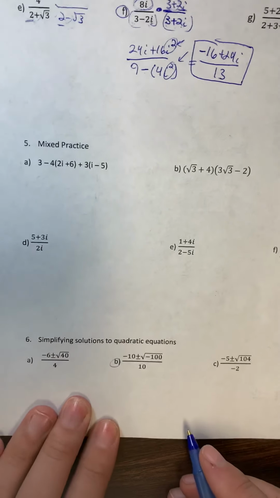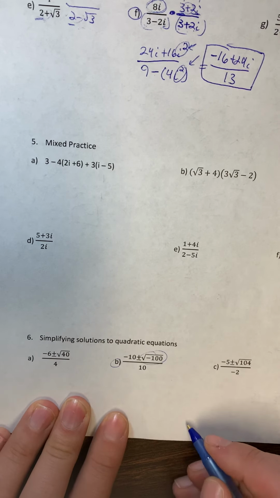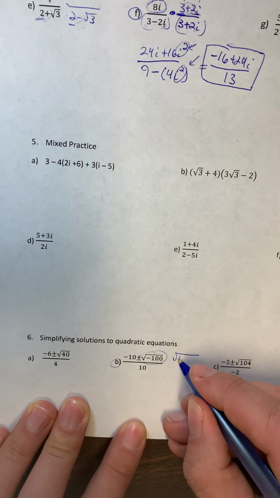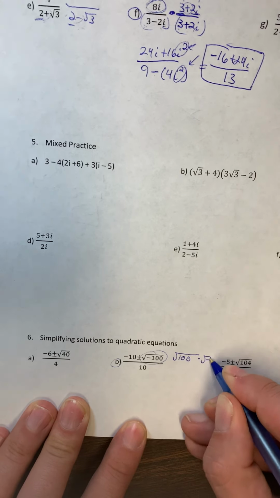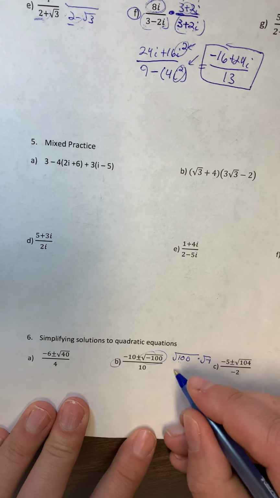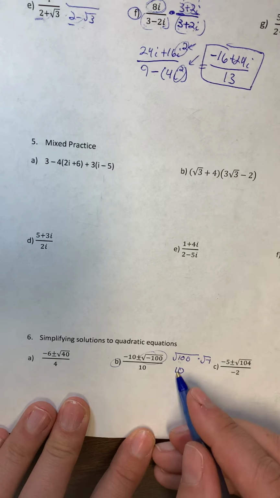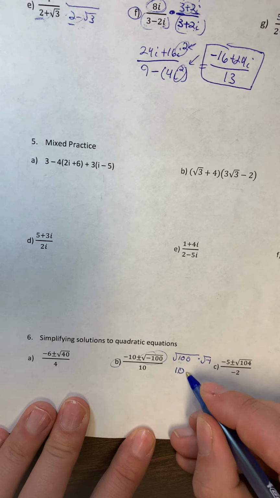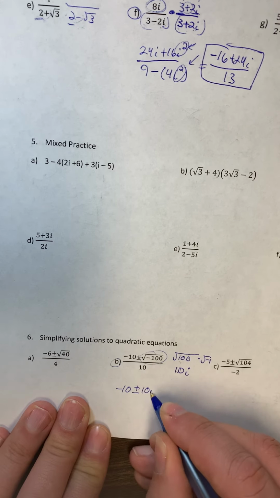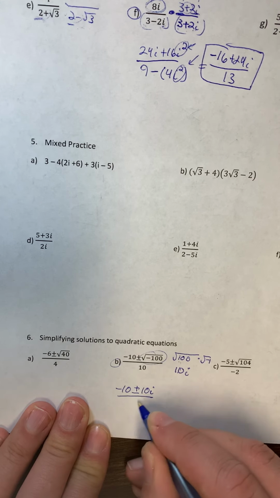Simplifying solutions to quadratic equations, we're always going to start by simplifying the square root. The square root of negative 100, we're going to split it up into square root of 100 times square root of negative 1. Square root of 100 is a perfect square, so we can simplify it to just 10. 10 times 10 is 100. Square root of negative 1 is I. And so we get negative 10 plus or minus 10i divided by 10.